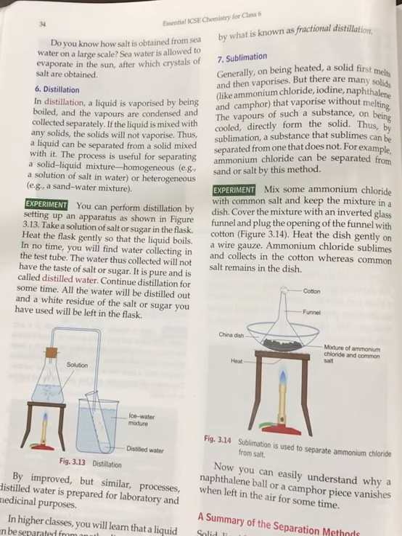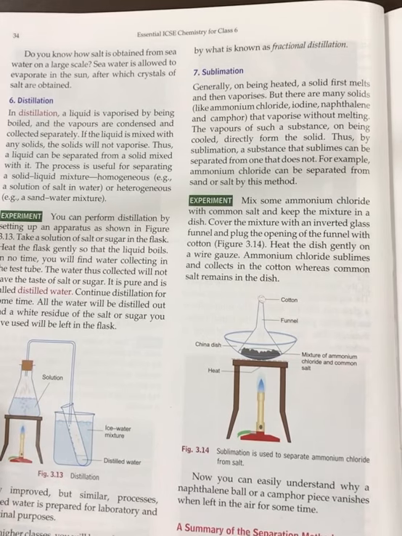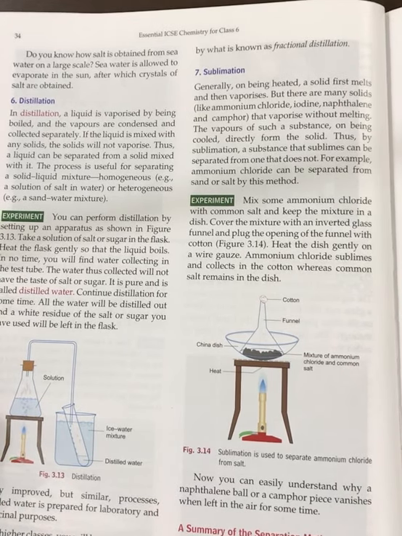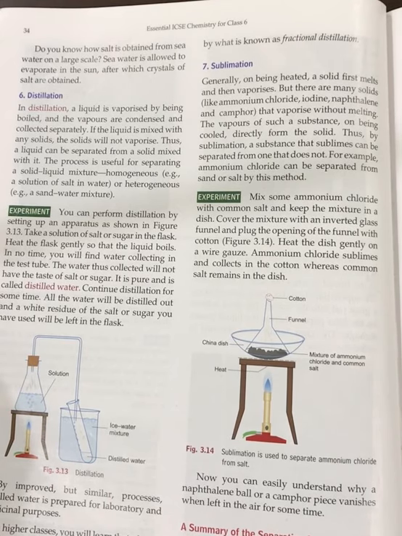Now in higher classes you will learn that liquids can be separated from another liquid. One liquid can be separated from another in solution, and that is done by fractional distillation. And the other process which we are going to study here is sublimation. Generally when we heat a solid, it first melts and then it changes into vapor, or first it changes into liquid and then into vapors.